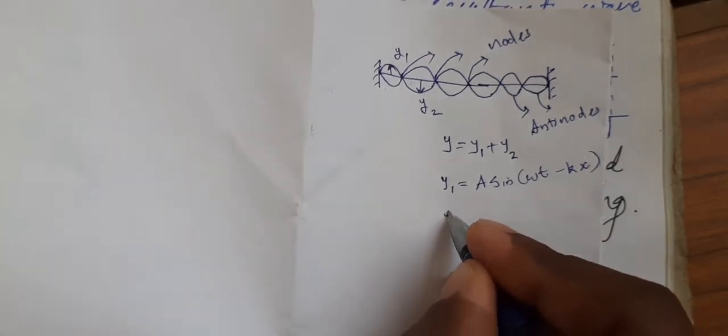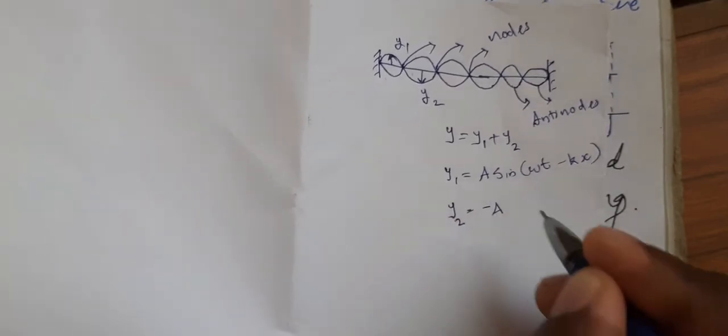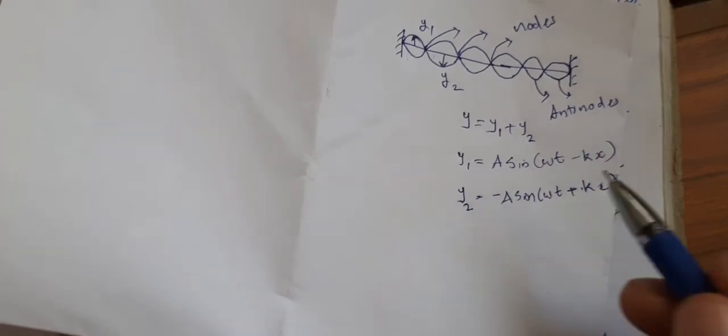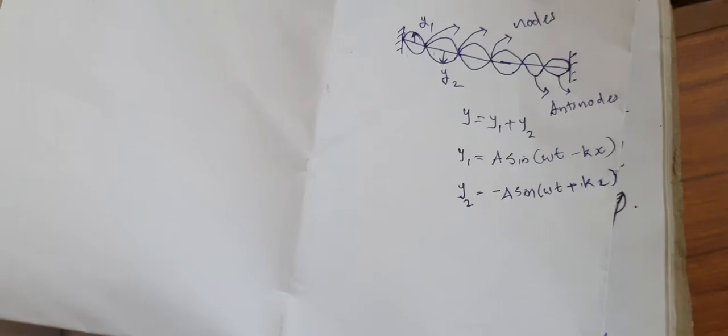Hope you remember what k is. And one more thing, the second wave y2, which is returning back, we can represent as minus a sine(omega t plus kx). This plus shows it is in the opposite direction of the first wave, and this minus a shows its amplitude is opposite. That is, suppose this wave starts in the upward direction, the next wave is in the downward direction. To represent that, we give a negative sign also.